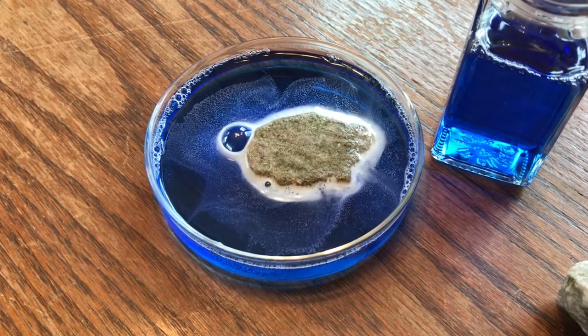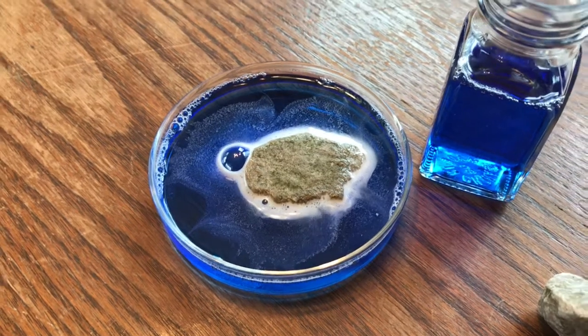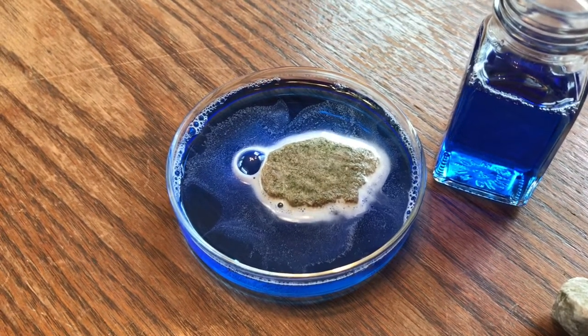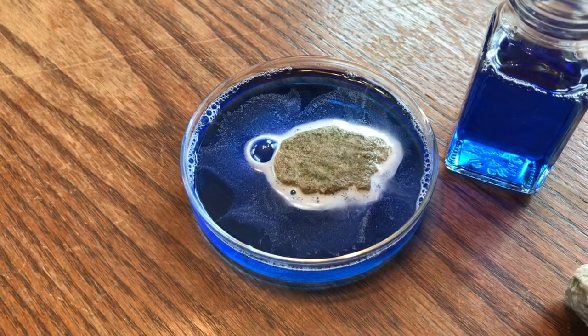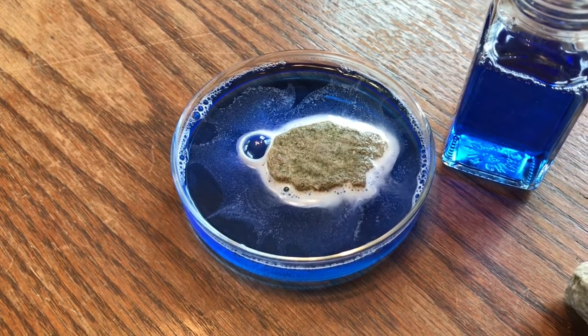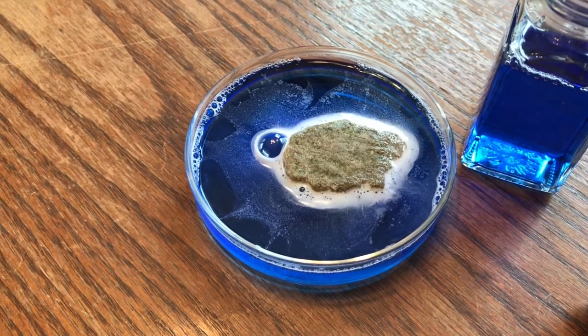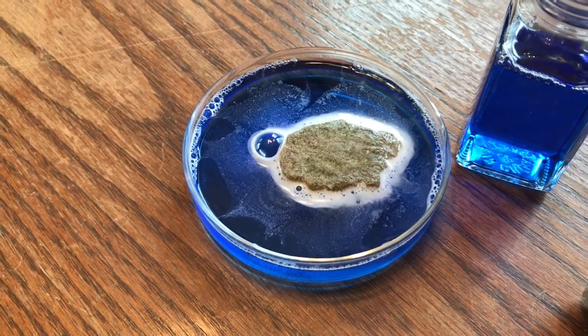This is something that you would want to have on safety goggles for. Make sure that you have good ventilation, because if you get this in your eyes, nose, mouth, on your skin, there are some safety concerns because hydrochloric acid is not a toy. That's really a lot of fun to watch.